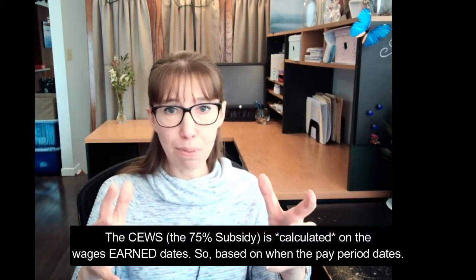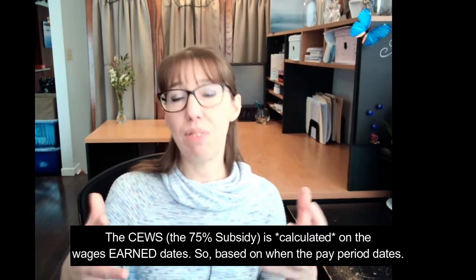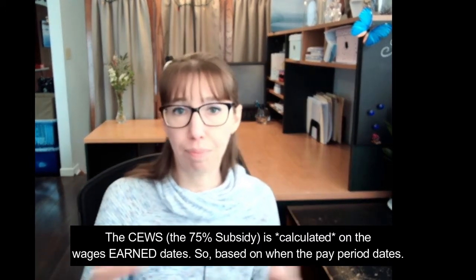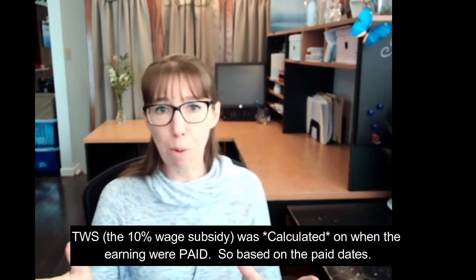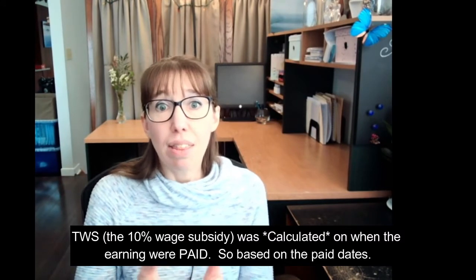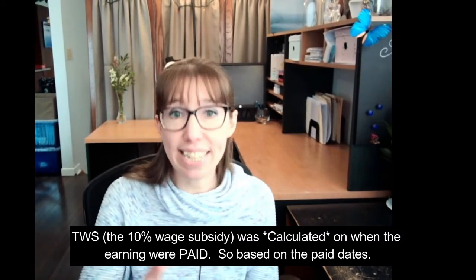So what's my question then? I seem to have some sort of grasp on this form. Well, the thing is, CEWS, the 75% Canada Emergency Wage Subsidy, was paid on the days that the employees earned the money. So it was important to know what the pay periods were. But for the TWS, which was the 10% wage subsidy, which was just quick and dirty, let's just get some money out there to the people, it was paid on the paycheck date, so the paid date.